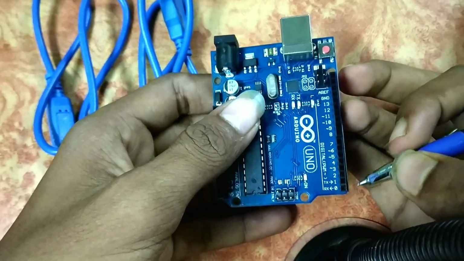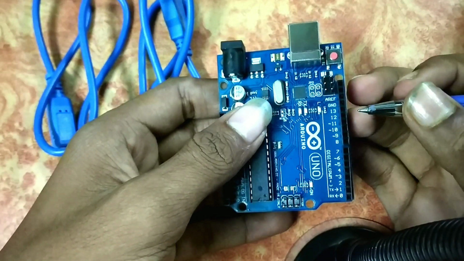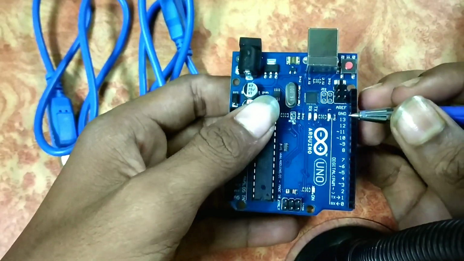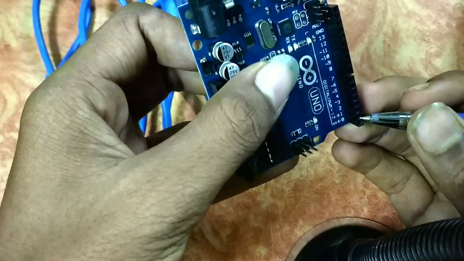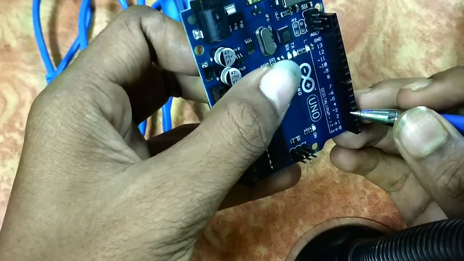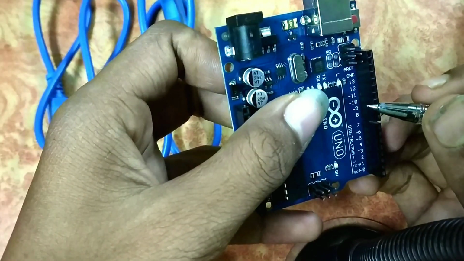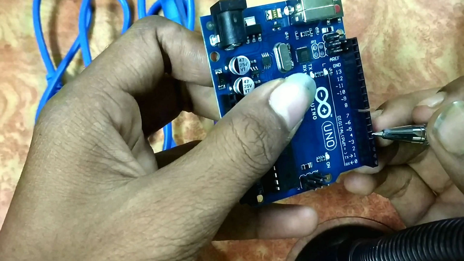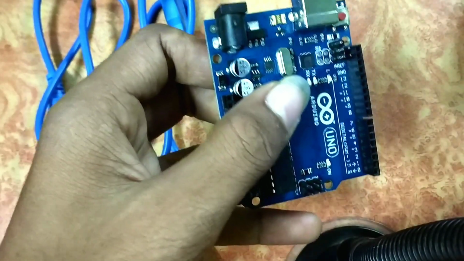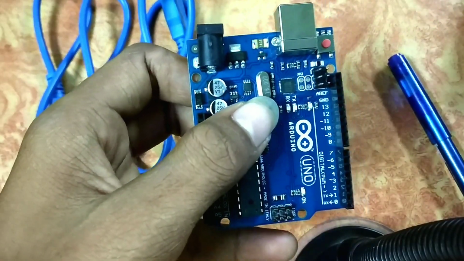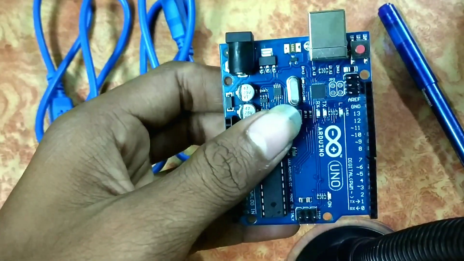Then all of the pins 0 to 13 are called digital input and output pins. Here we can see some pins are indicated by tilde signs: 3, 5, 6, 9, 10, 11. All of these pins are called PWM. These pins can simulate analog output.